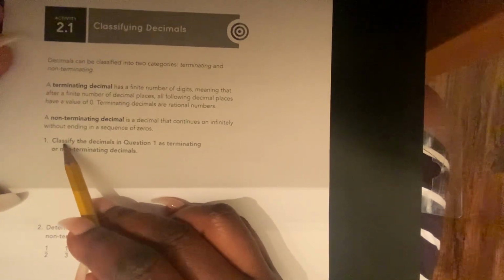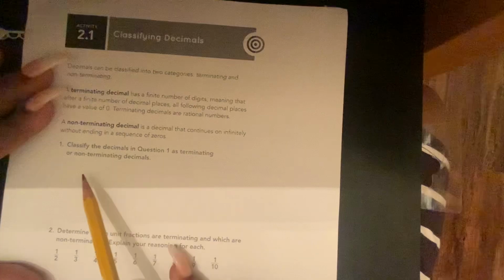But anyway, number 1, we're going to classify the decimals in question 1, which was in our Getting Started, as terminating or non-terminating. We kind of started doing that because I pre-taught this before I recorded this video. So we know number 1 and number 2, whether it was terminating or non-terminating. But for 3 and 4, you should put it on this paper. Classify them. Did they end when you divided them, or did they keep going?